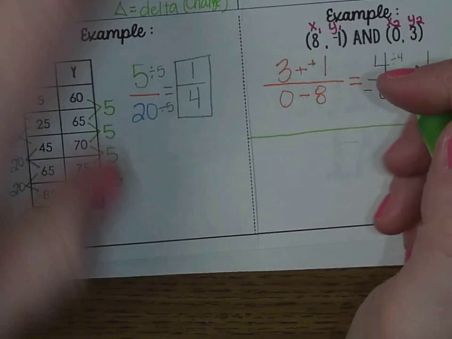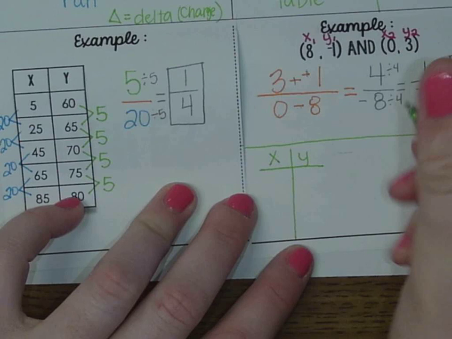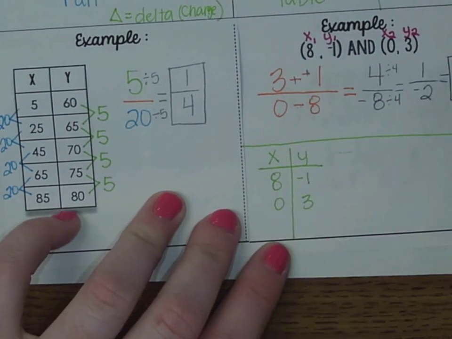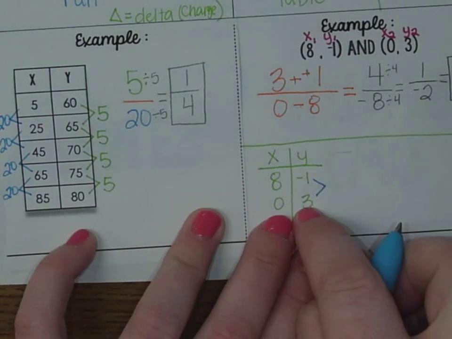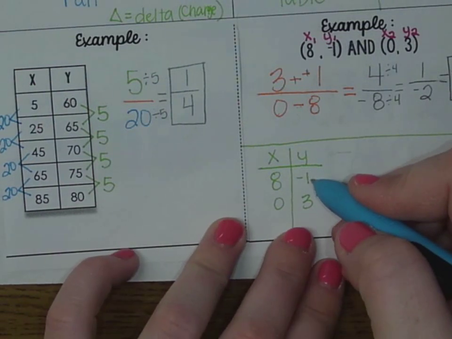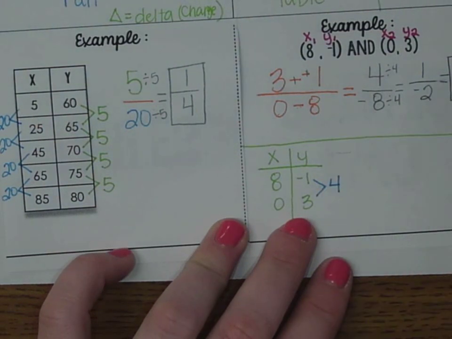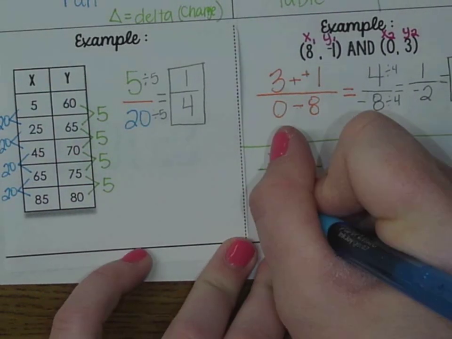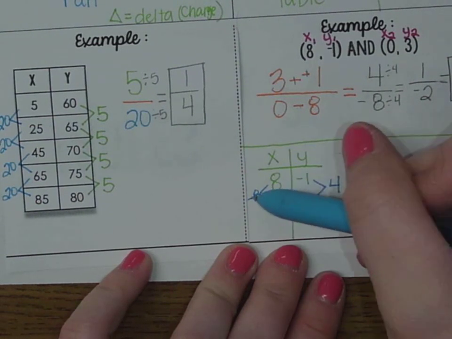Sorry, my computer was in the way. You would have a table, x, y, and place that point in there. So 8, -1, 0, 3. And then just find the change from -1 to 3. If I owed you $1 and now you have 3 extra dollars, it was 4. -1, 0, 1, 2, 3. And then from 8 to 0 went down 8.